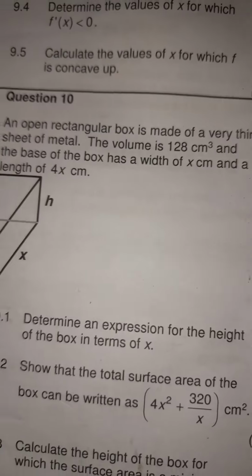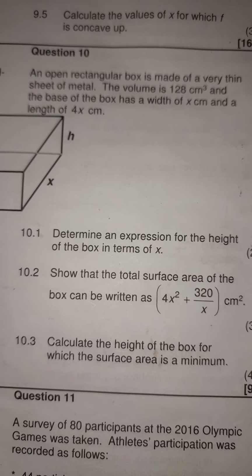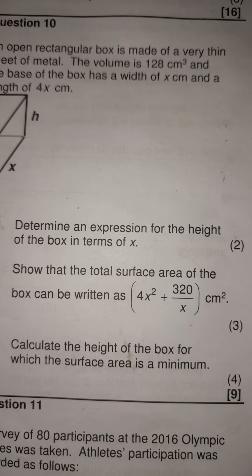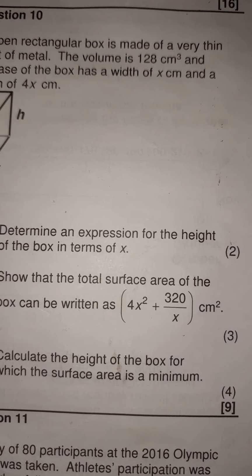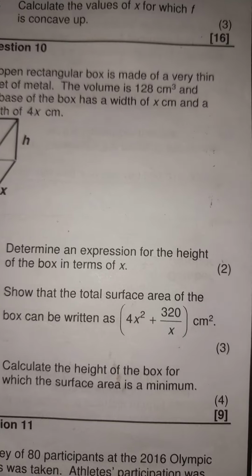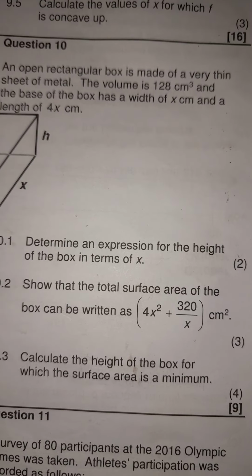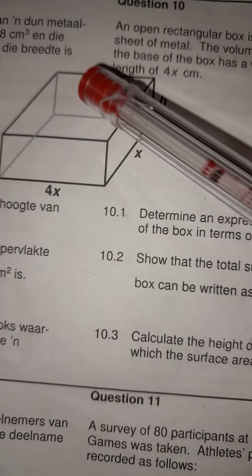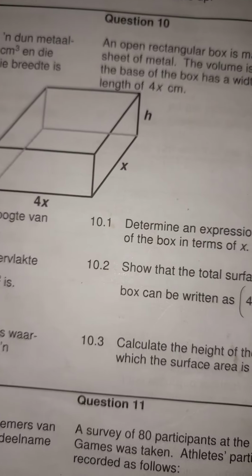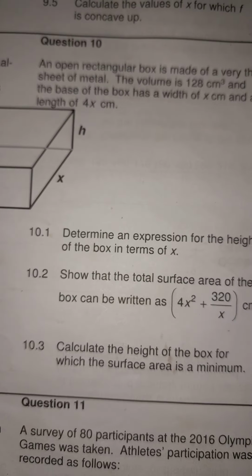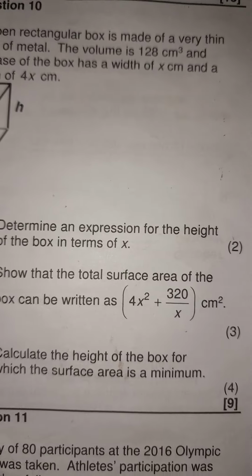Right. Okay. Now we are going to work with 10.2. At 10.2, guys, they want you to show that the total area of the box can be written as 4x² plus 132 cm². So we need to find the total area of this box. The total area will be length times breadth, since the box is open and they only specify the base, so it will be length times breadth plus 2 base times height plus 2 length times height. So that will be the surface area. Let's put it into practice.